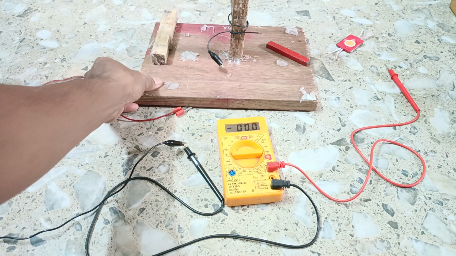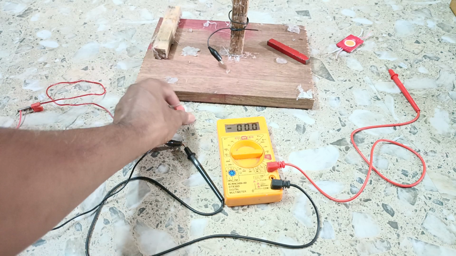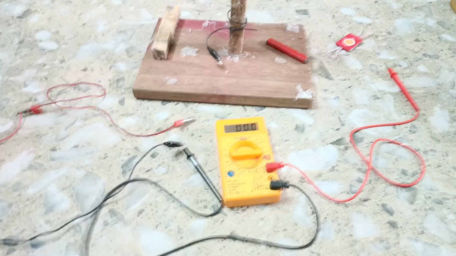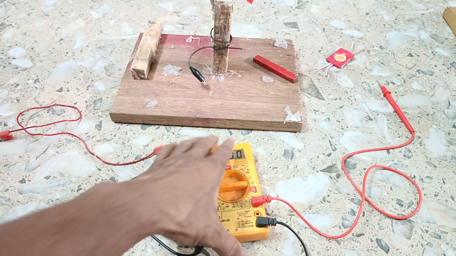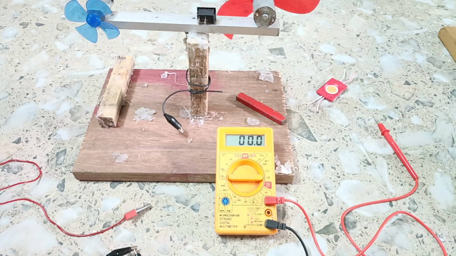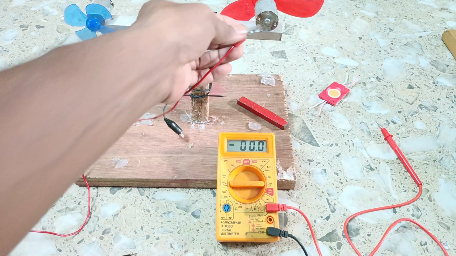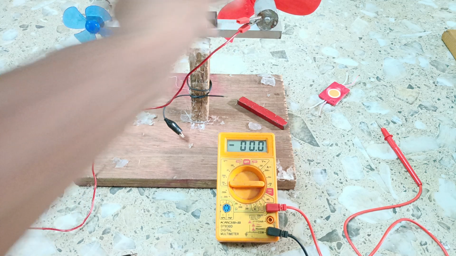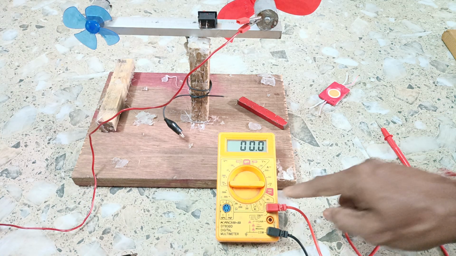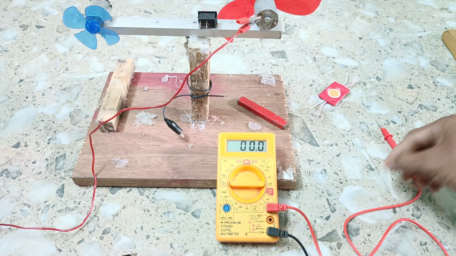Here you have taken a motor, and you see how much current is passing through this multimeter. We have taken it up to 200 milliampere.